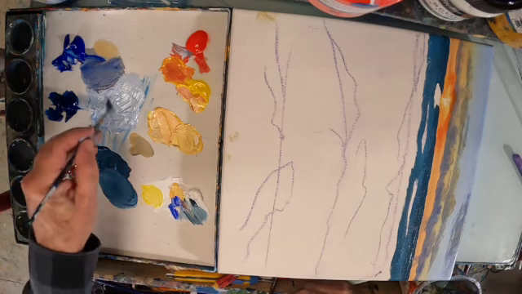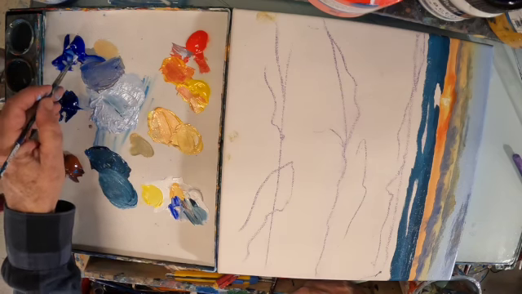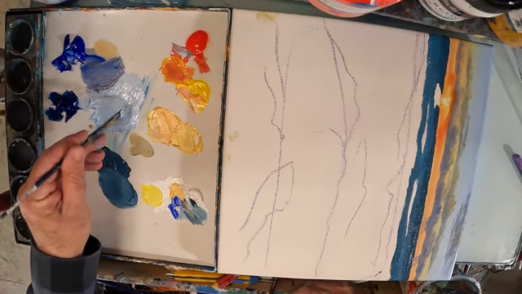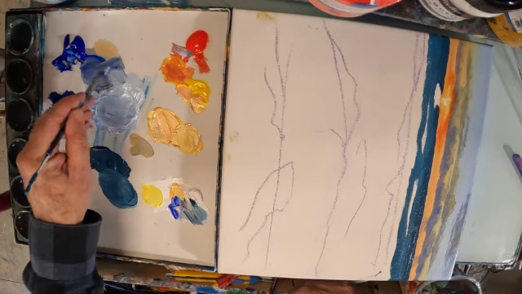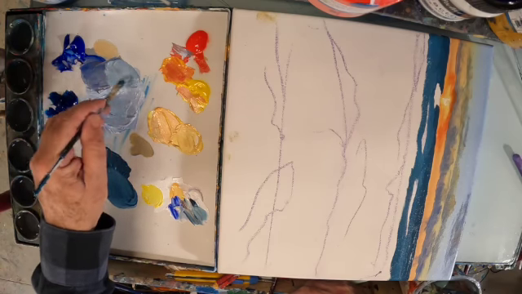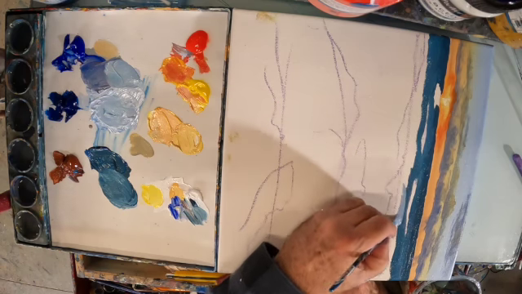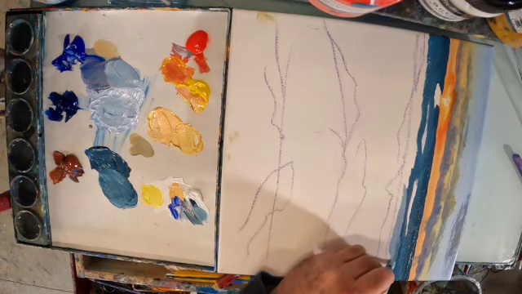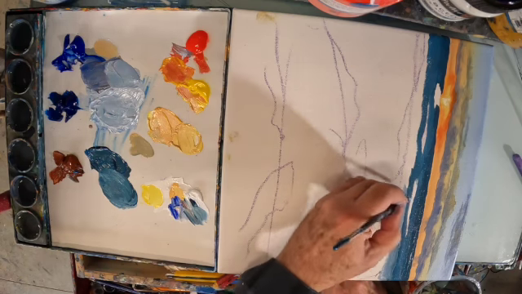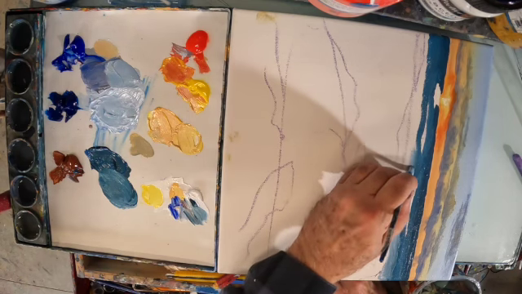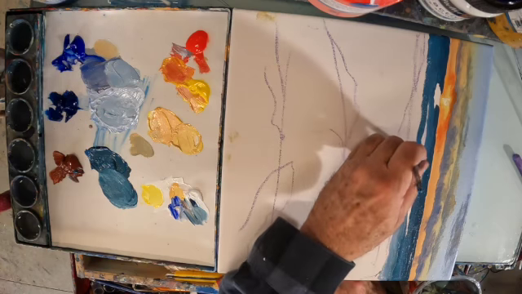I'm going to throw in some of the sky blue, but I'm going to have it a little bit darker than what's in the sky. So we're just going to mingle a bit of that into there, getting a little bit of mixed color with the wet and wet.